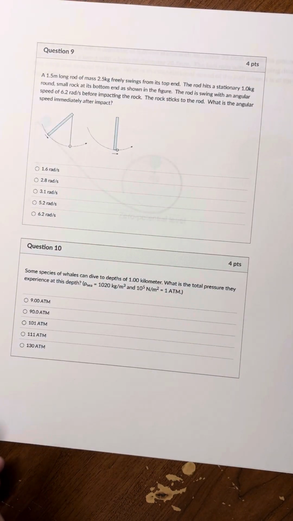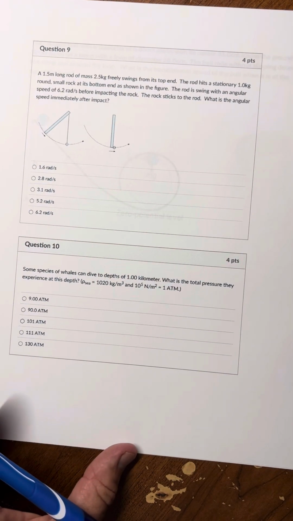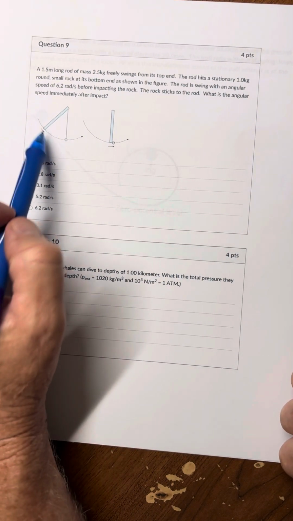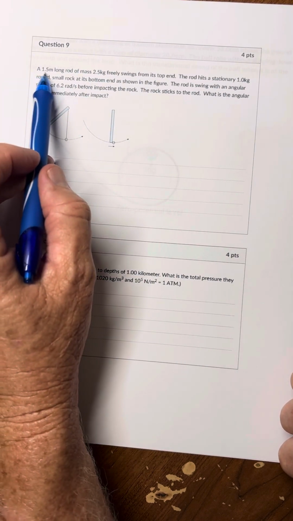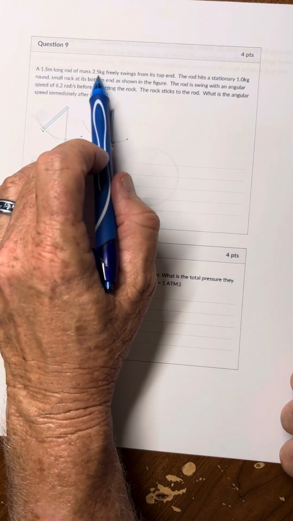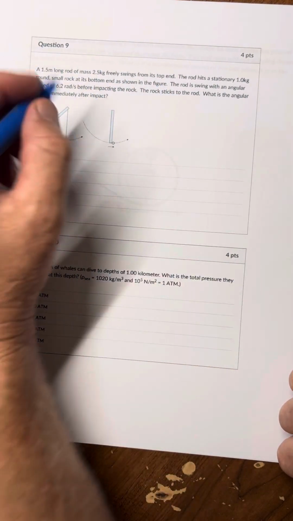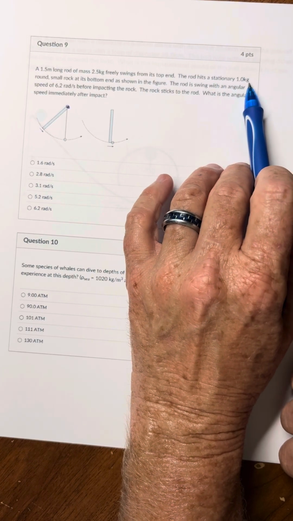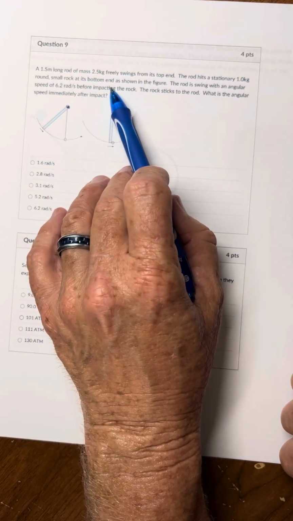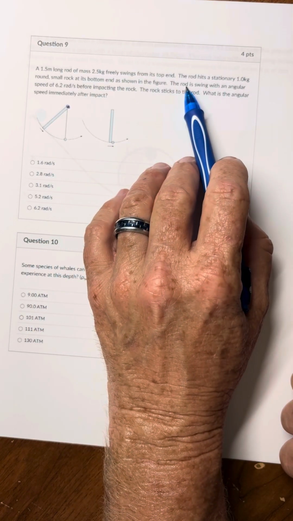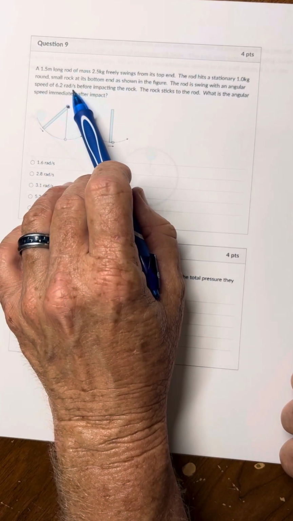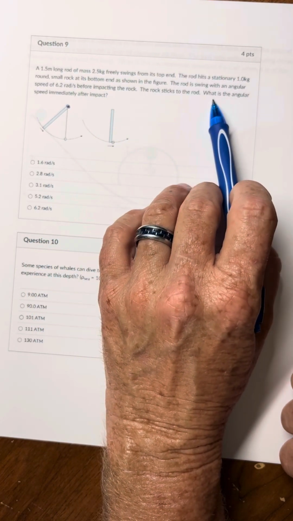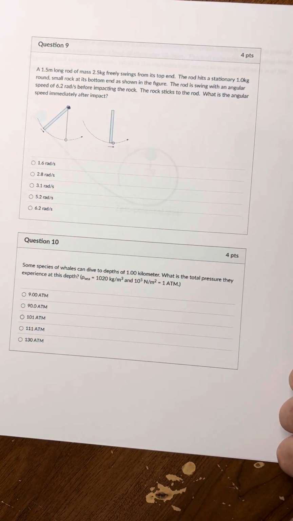All right. Moving on to, I guess, number 8 here. Again, more rotations. We got something pivoting up here. It is a 1.5 meter long rod, with a mass of 2.5 kilograms, that swings freely from one end. The rod hits a stationary 1 kilogram round and small rock at the bottom end as shown. The rod is swinging with an angular velocity of 6.2 radians per second before impacting the rock. The rock sticks to the rod. What is the angular speed?